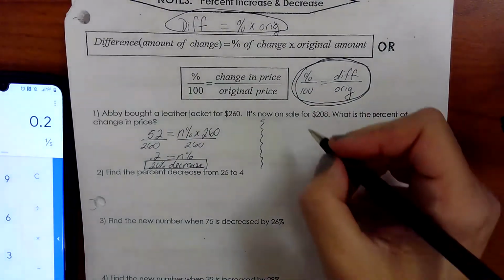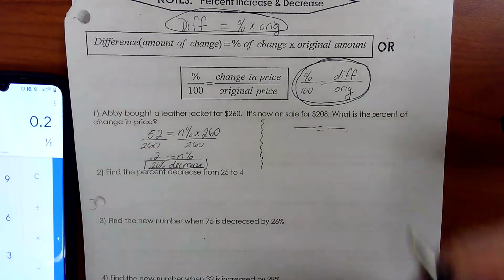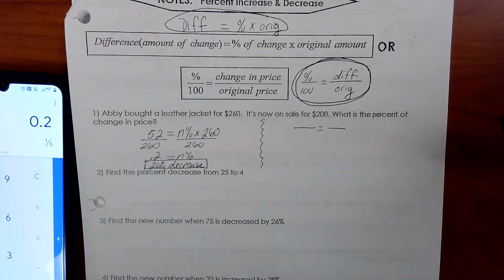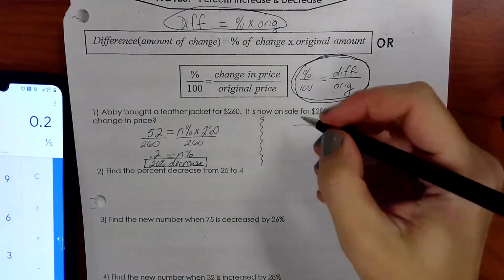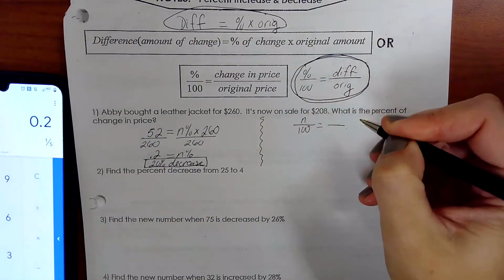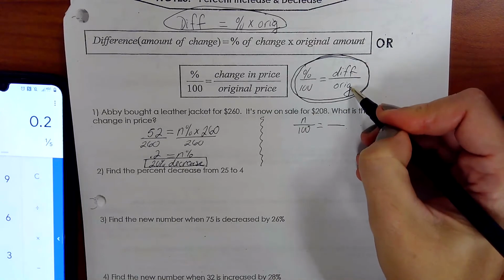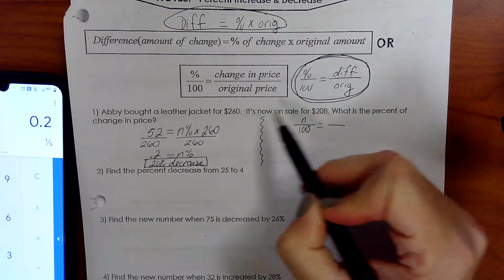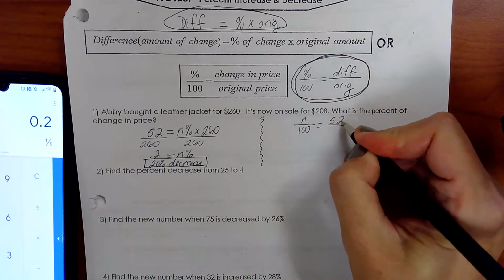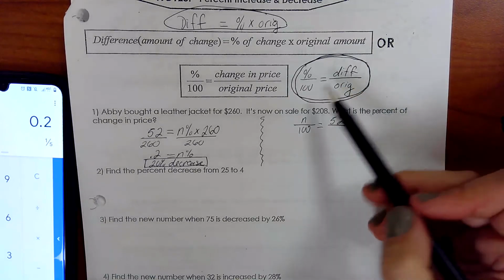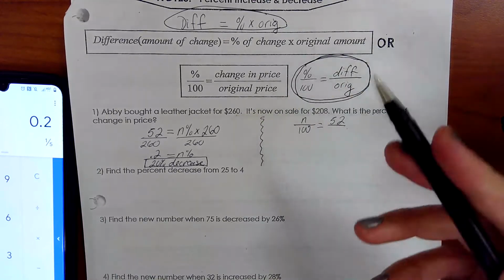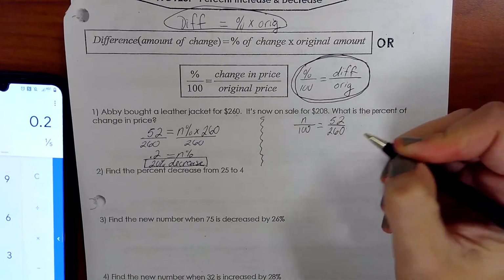If you didn't love that, I would set up a proportion. So the proportion way, we don't know the percent, so that's n over 100. And difference over original. So we would still need to find the difference, which we just said was 52. And we would use the original price. So this would be the 260.